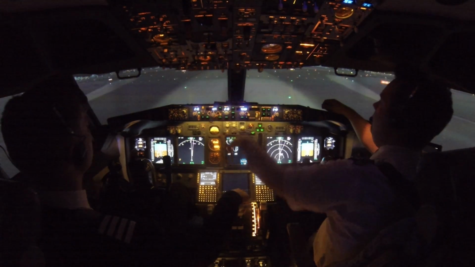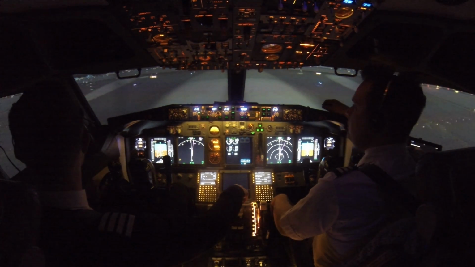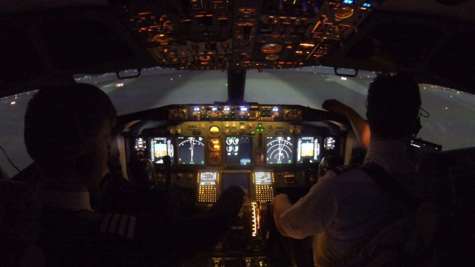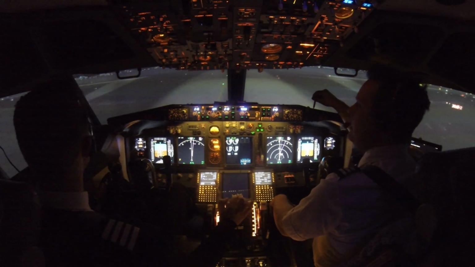And the landing lights have been upgraded. That is pretty cool. Also, I'll show you that a little bit later. If you look out my window, you'll see the strobe light hitting the ground.